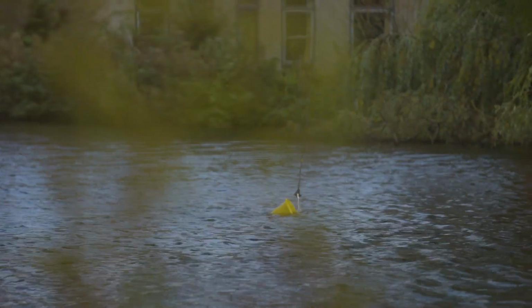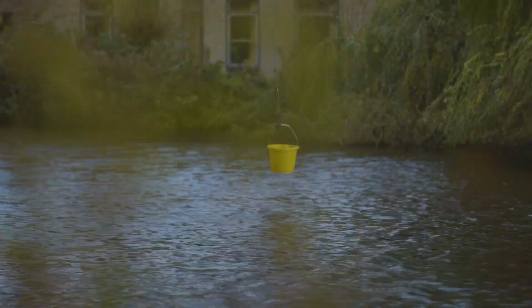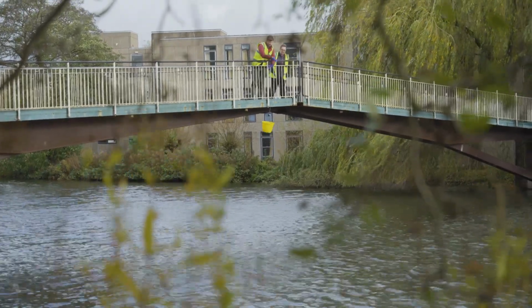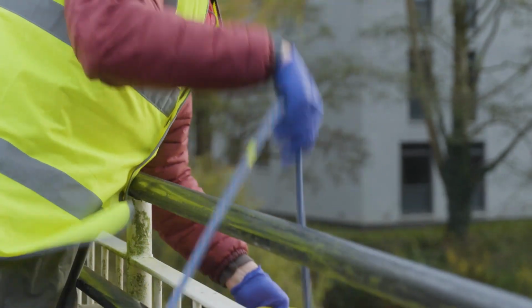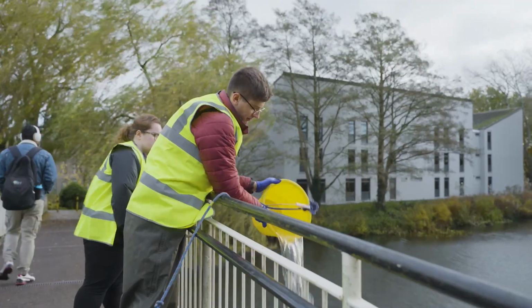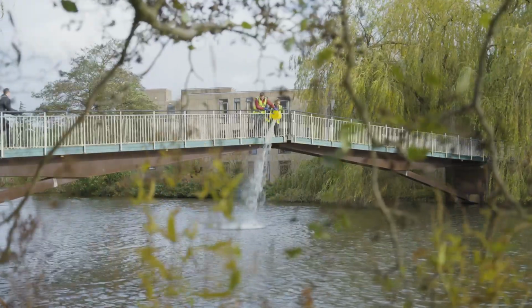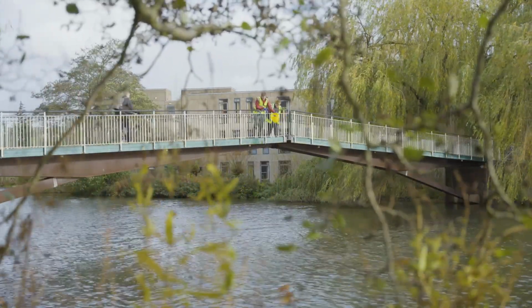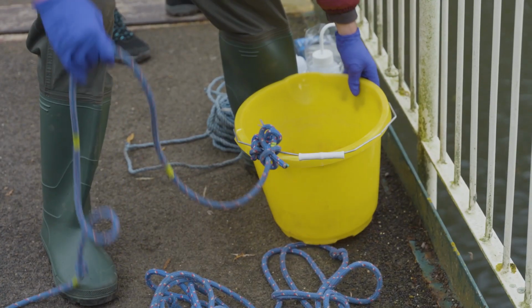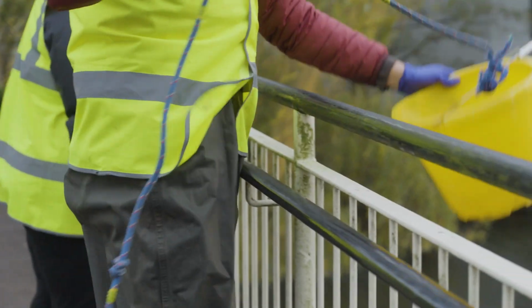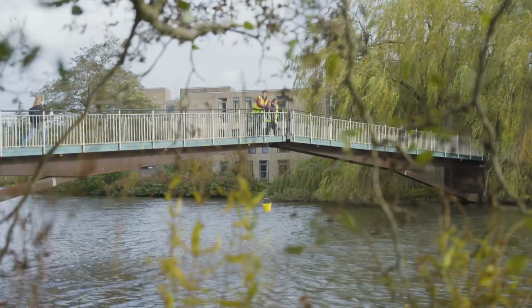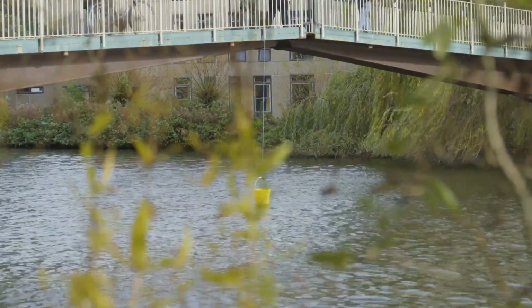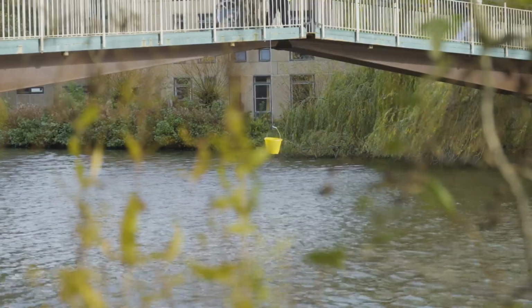Using a bucket for collecting samples is ideal for scenarios where you can access the middle of the water body via a bridge or boat. This ensures your sample is more representative of the wider water body and can reduce disturbance of the sediment, which may contaminate your sample. Make sure your bucket is tightly tied to your rope, then slowly lower over the side of the bridge or boat until it's under the water surface. Once the bucket is full, slowly pull up and collect your sample.